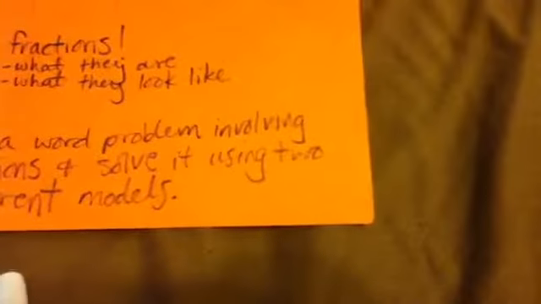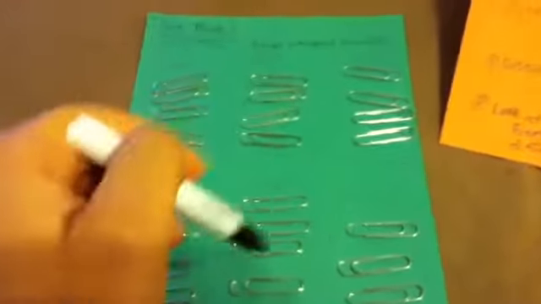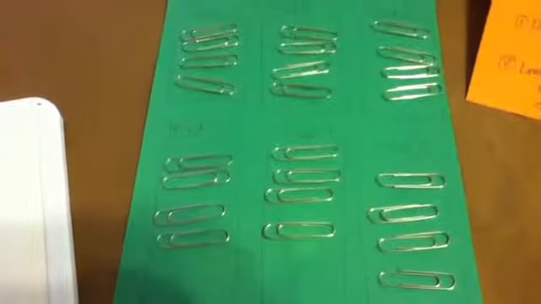Okay, so the numerator that we're looking for is how many parts we're looking at, okay? The denominator tells us how many parts are in the whole, which is 6, because we have 6 friends that we're dealing with.